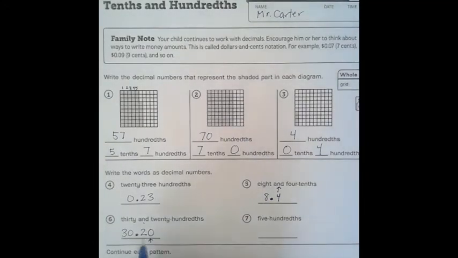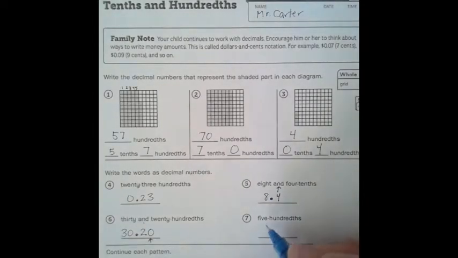Because if you just did 30.2, that would be 30 and 2 tenths. So you need to put that placeholder there. 5 hundredths. So you don't have any whole numbers, so it's 0.05. So a common mistake is to write 0.5, but really you got to add this placeholder here because we're talking hundredths.